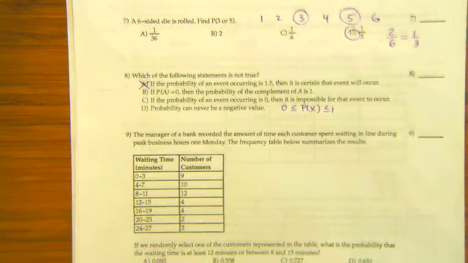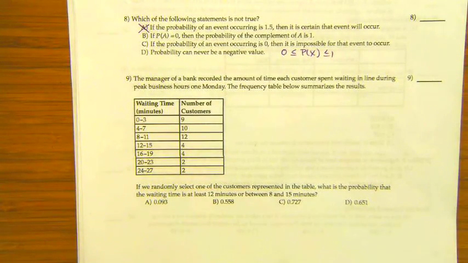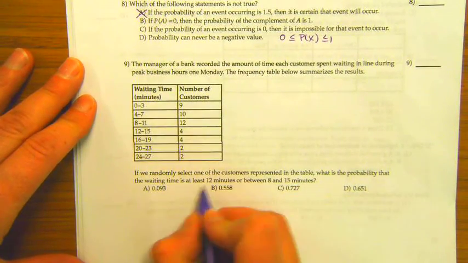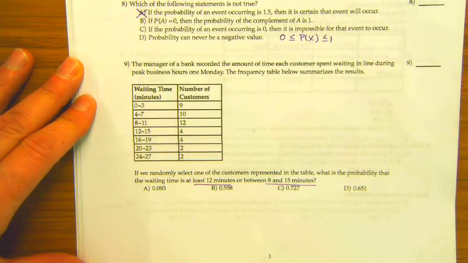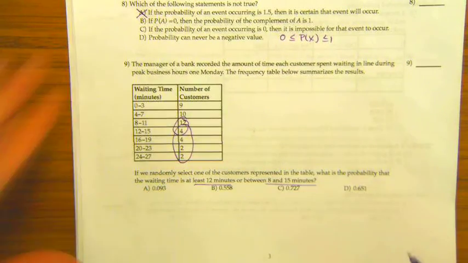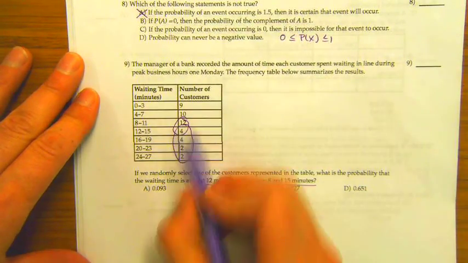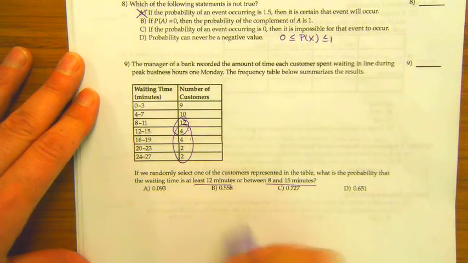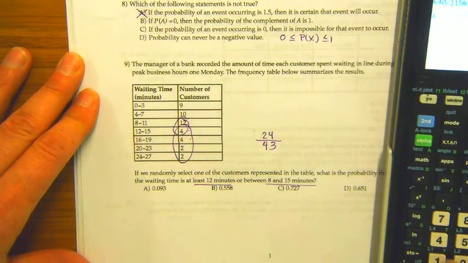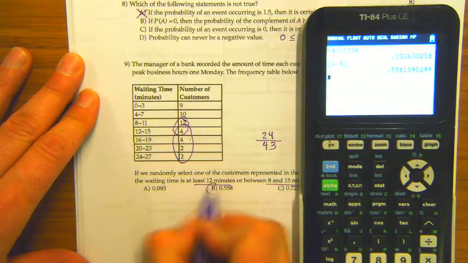All right, number 9 is looking at a frequency table and finding probabilities. So we have the waiting times given in the customers. It says, what is the probability that the waiting time is at least 12 minutes or between 8 and 15 minutes? At least 12 minutes would correspond to over here, and between 8 and 15, or always indicates we add, but we add in such a way that nothing is counted twice. So we're simply going to add these up. So 12 plus 4 is 16, plus 4 is 20, plus 4 is 24. Their total, which is 43, would be 0.558 or option B.